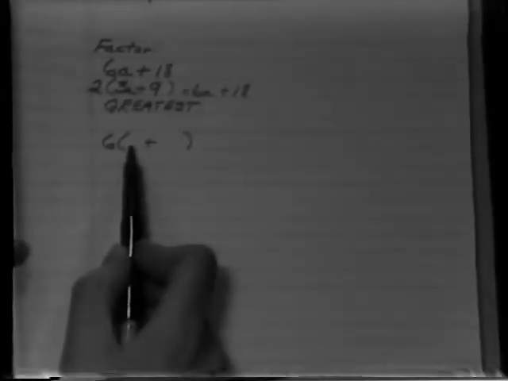So what would you have left for your first position if you divide by 6? Okay, 6 into 6A will leave just 1A, and I'll just write A. And then 6 into the 18 will leave the factor of 2. 3. Oh, I'm sorry, 3, that's right. Right. And now, ask yourself that same question. Inside the parentheses, is there anything common to those 2 terms?